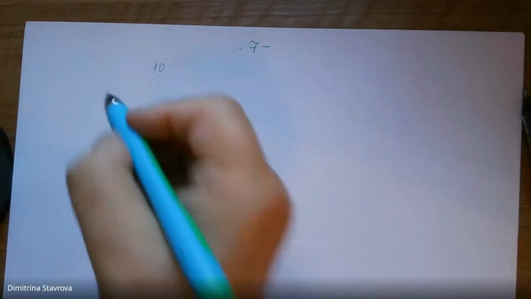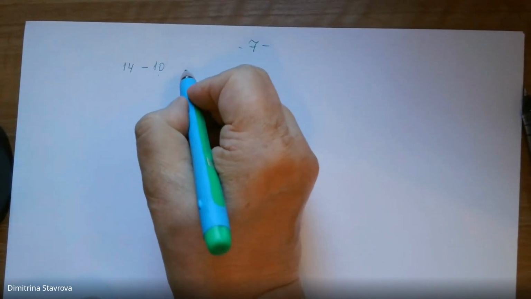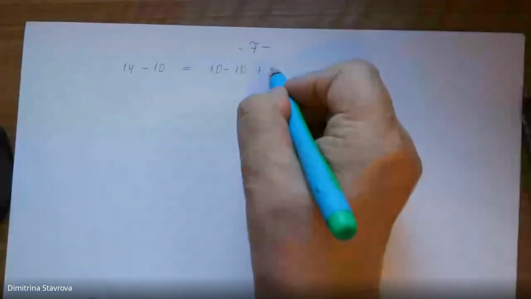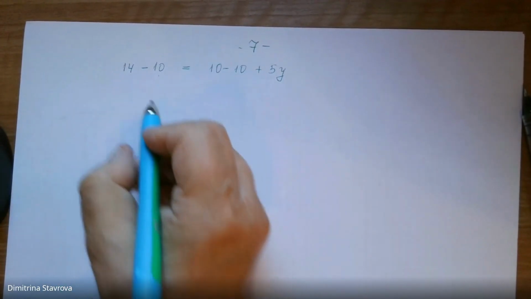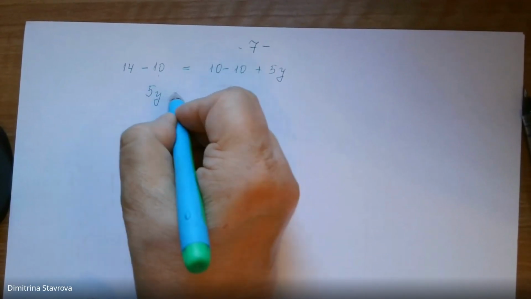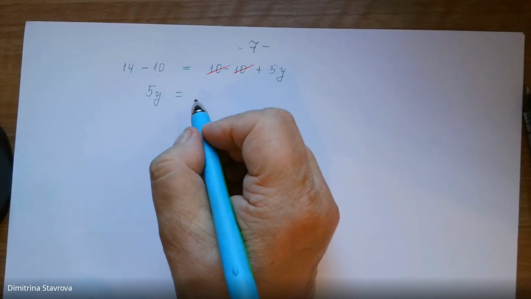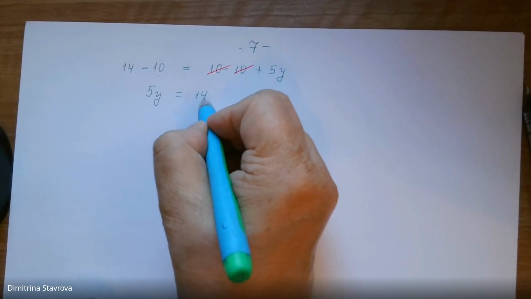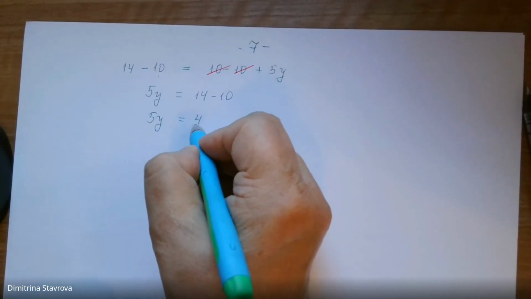And in that way, we obtain 14 minus 10 is equal to 10 minus 10 plus 5y, or written in another way, we obtain 5y equals, so those two terms would cancel, and we get respectively 14 minus 10, so 5y is equal to 4.